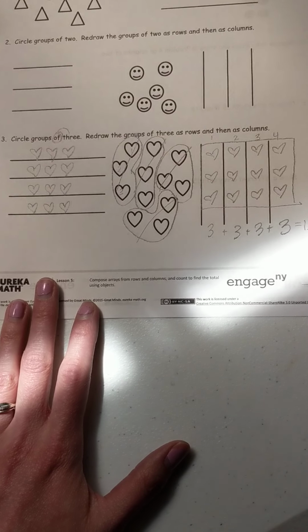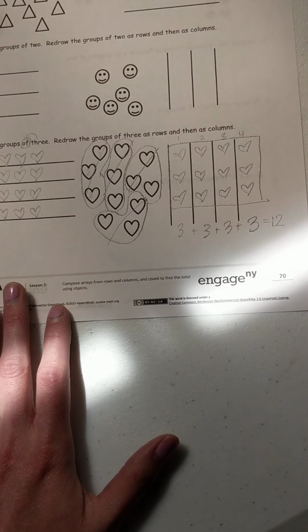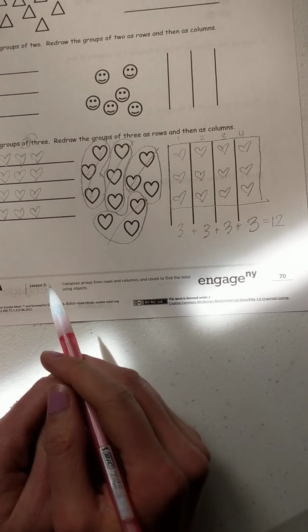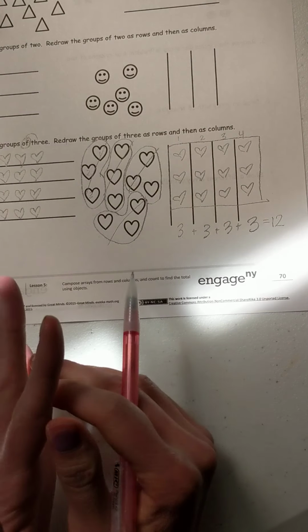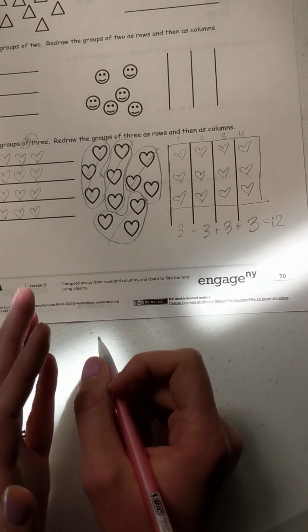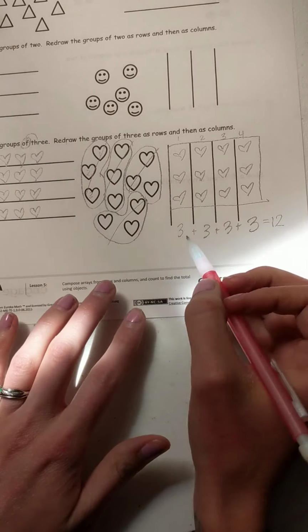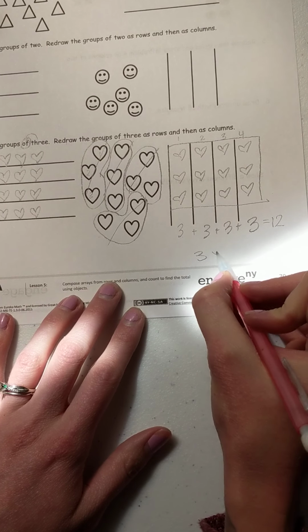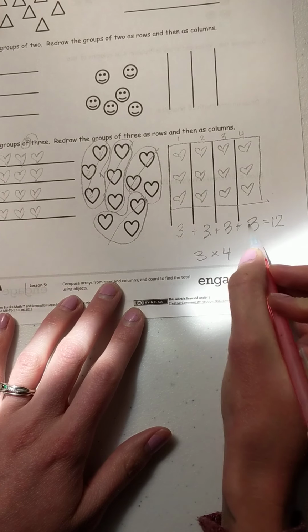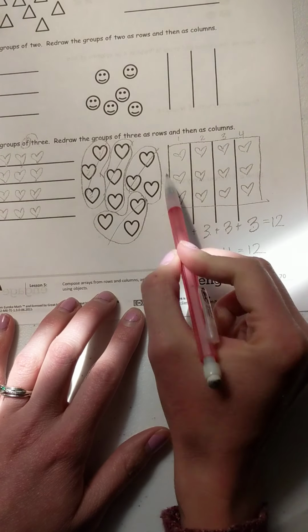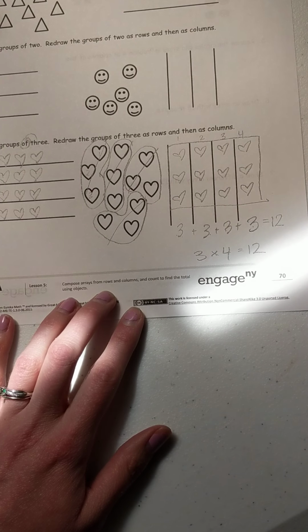Okay, and I will be posting a video to also help you skip count by 2s, 3s, 4s, 5s, 6s, and so on. That can help you do your multiplication a little bit faster too, because if we're adding the number 3 4 times, 1, 2, that means 3 times 4 is 12. That means there are 12 hearts inside of that array, okay?